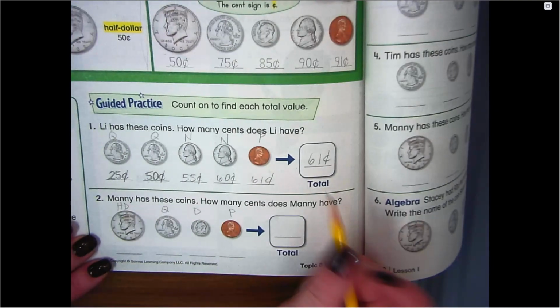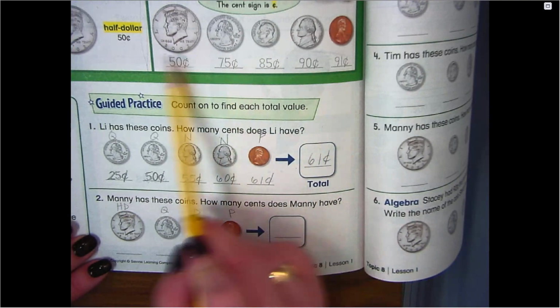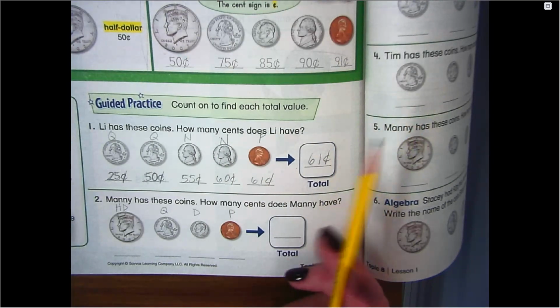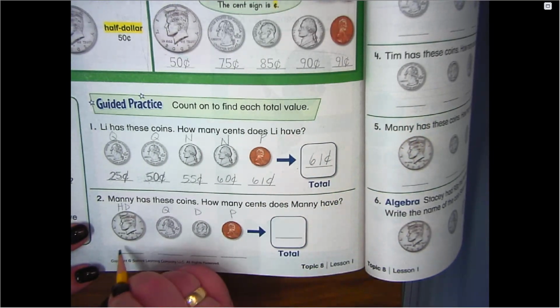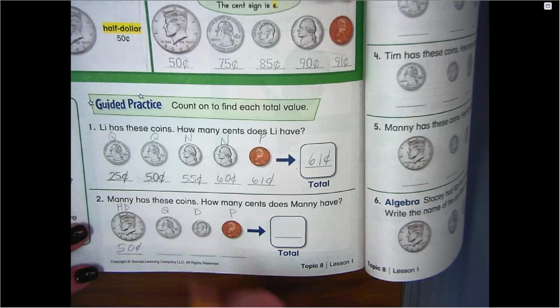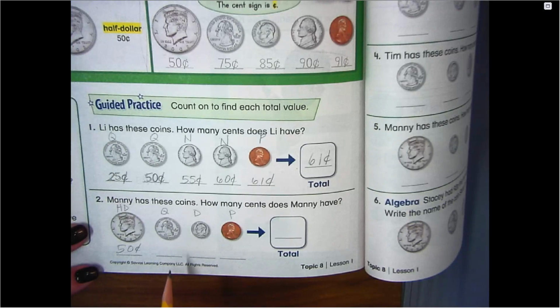If I cannot remember what my coins are worth, I can look up at the top of the page and it will remind me. A 50 cent piece is worth 50 cents. Notice we're starting with our largest coins first. We're putting them in order from largest to smallest because that makes our addition a little easier.